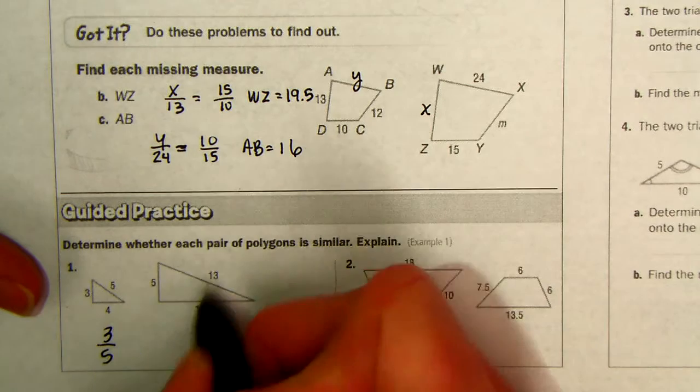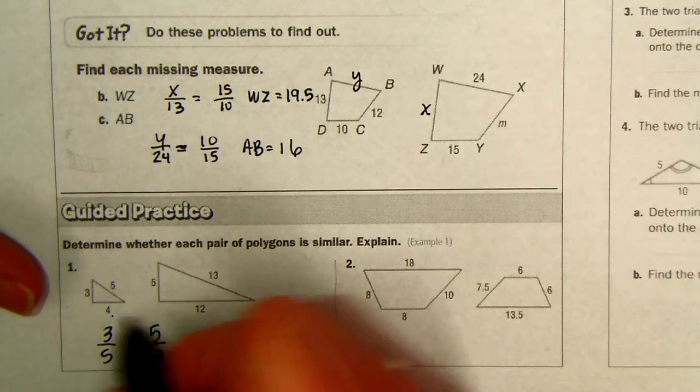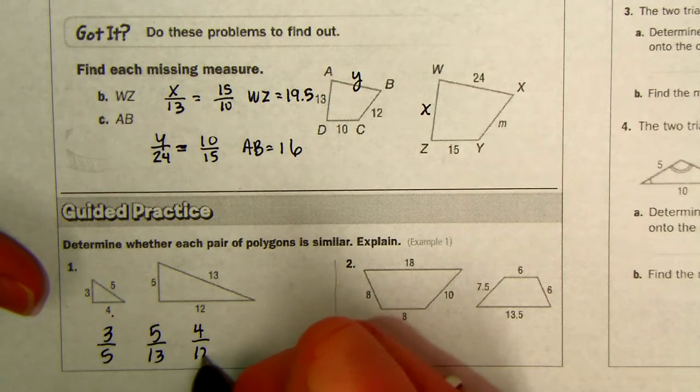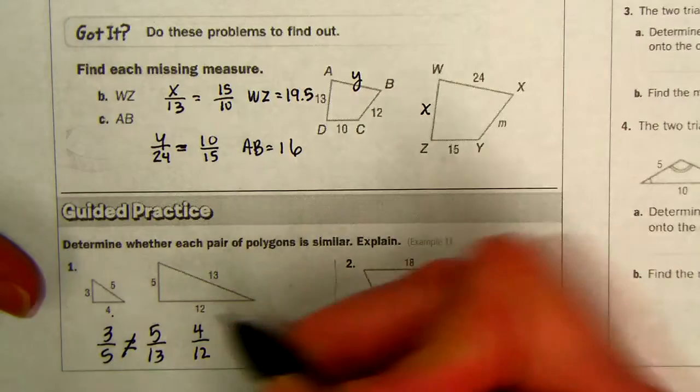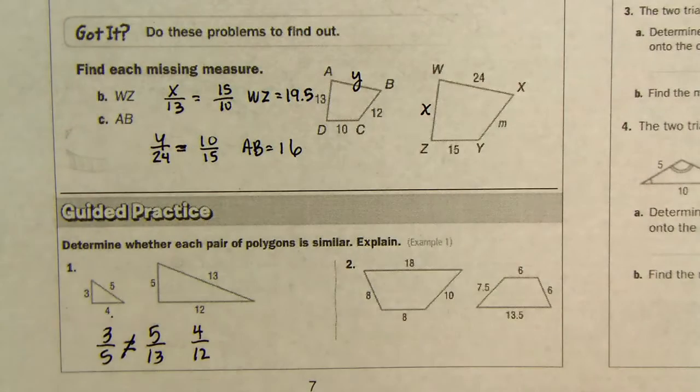Are they equal? Well, check this first one. Is 3/5 equal to 5/13? I'll give you a hint. All of those are prime numbers, and they are not equal. So since they're all prime numbers, I cannot reduce them down. I don't even care if 4/12 is equal to either of those two ratios because the first two are not. So not similar.